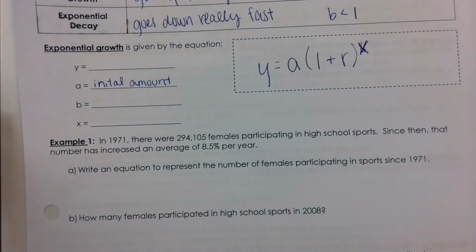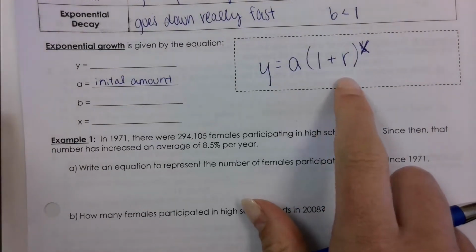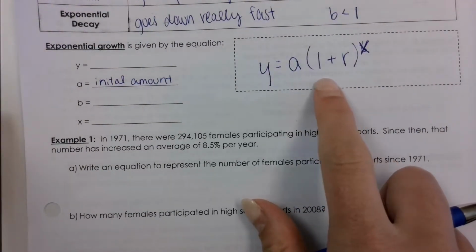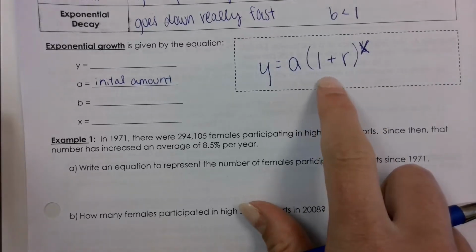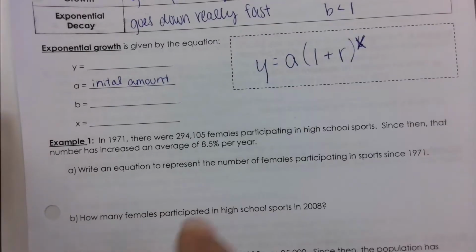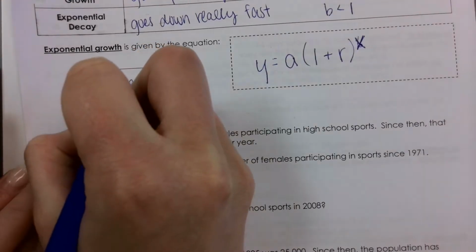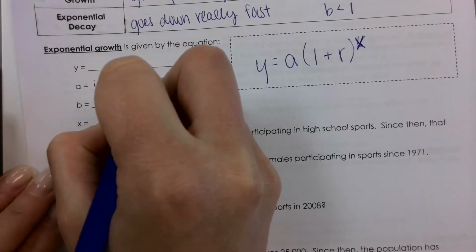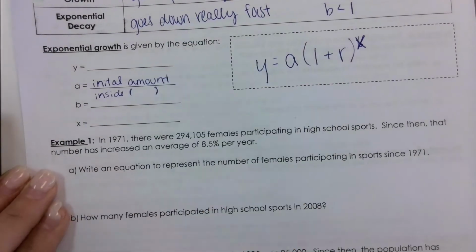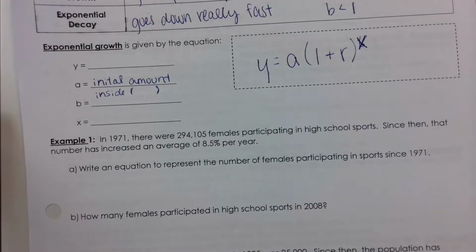So B, we didn't write a B here, but what do we put in place of where B is? Plus what? R. So it's going to be whatever is inside your parentheses. I don't know how to spell parentheses, so I'm just going to draw them. Is that okay?